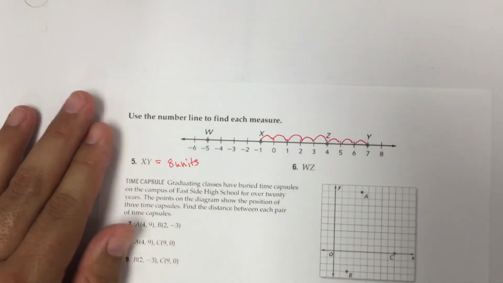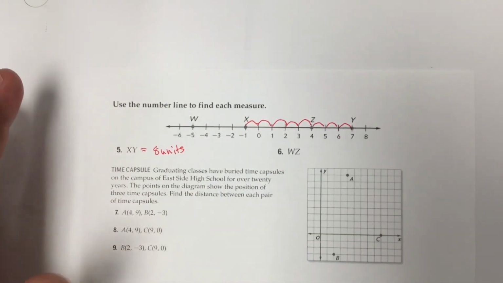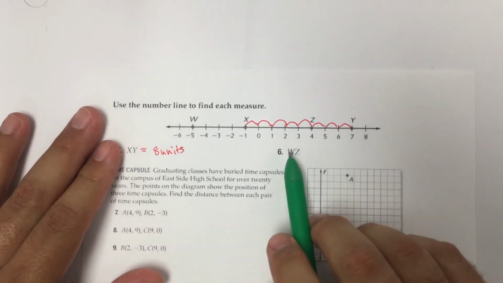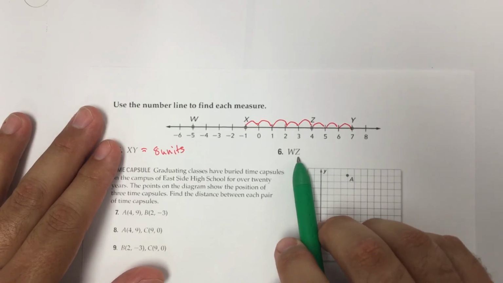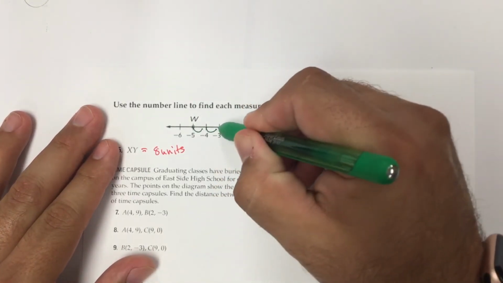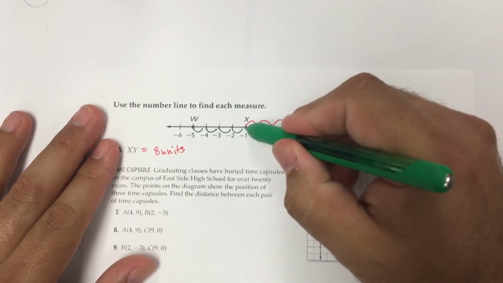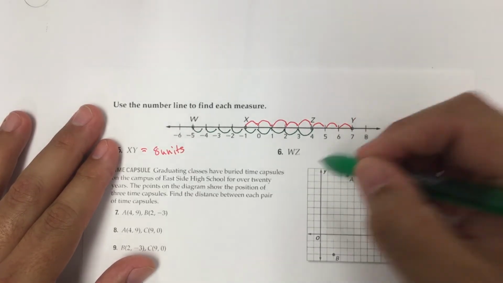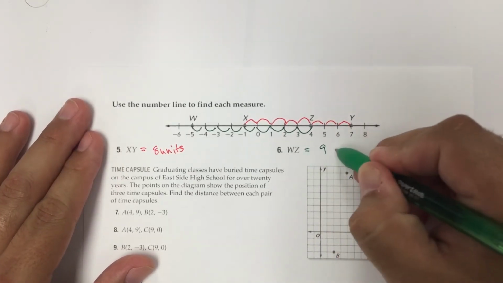Okay. See how that works? I just measured it based on the unit scale that it's given to me. Now it's asking for WZ. So from W to Z. Again, 1, 2, 3, 4, 5, 6, 7, 8, 9. So this one's 9 units.